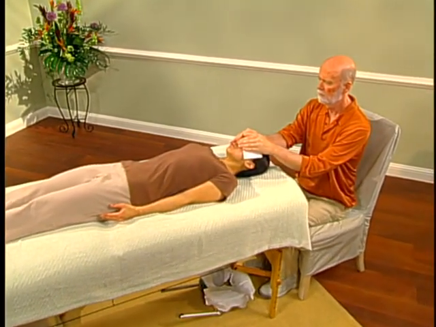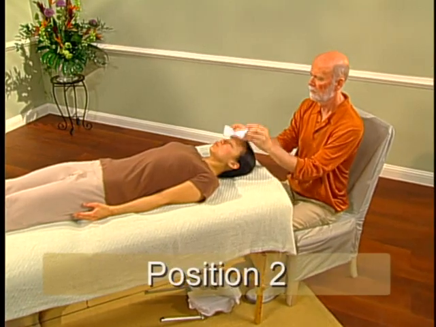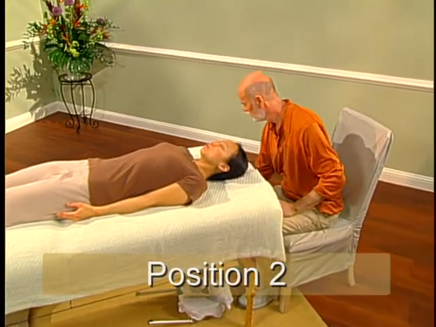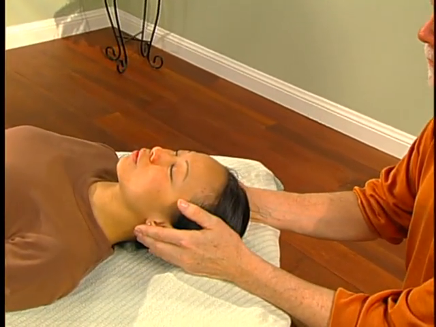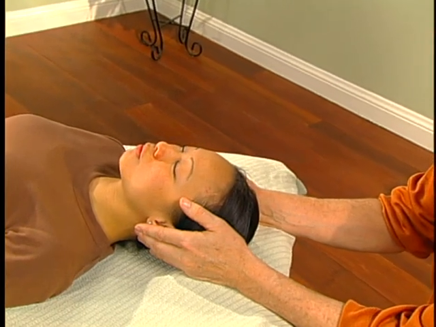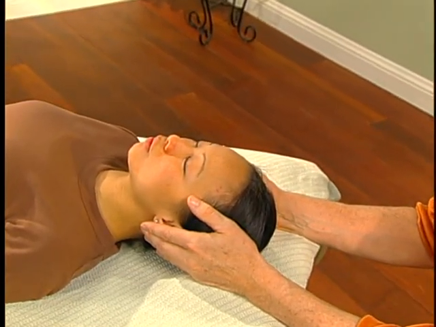Now let's move to position number 2. Place your hands on each side of the head, cupped over the ears. This position sends Reiki to the ears, the upper muscles of the neck, the blood flow to the brain, and the upper spinal vertebra.